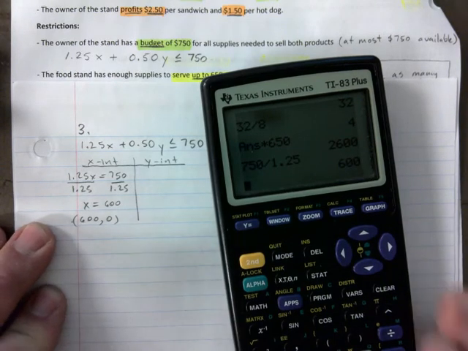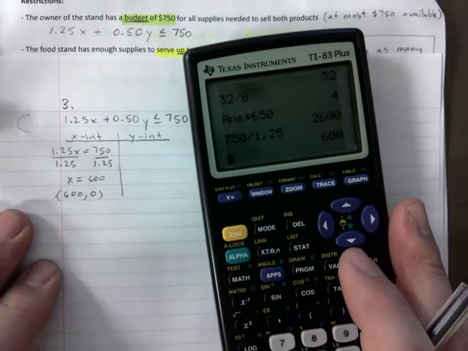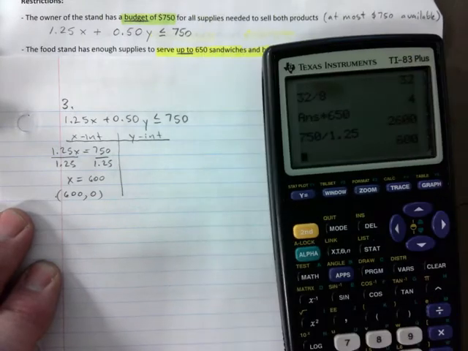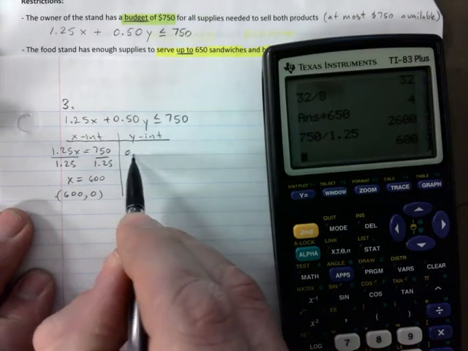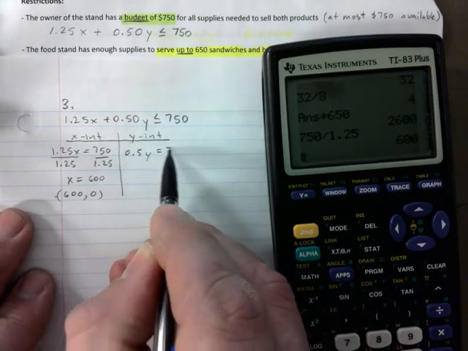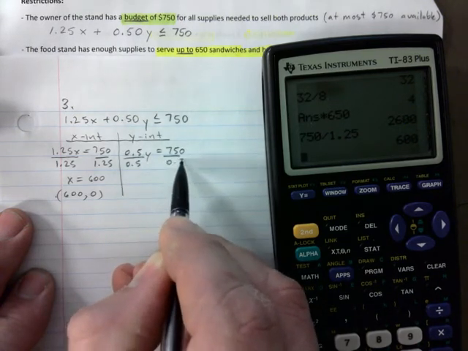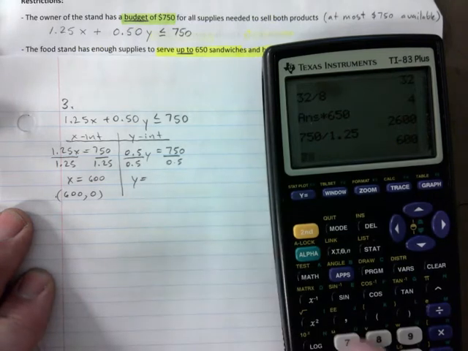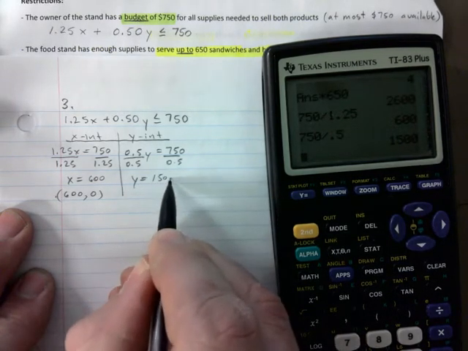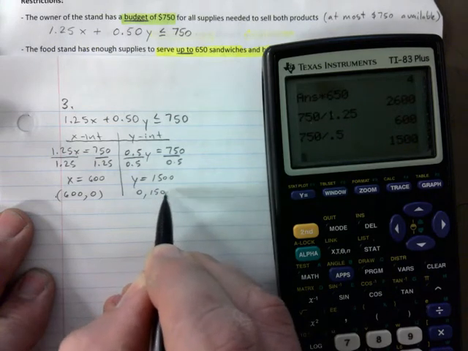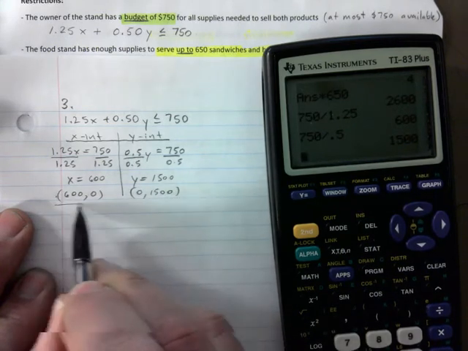I warned you about that, right? That the numbers are going to get bigger, but no big deal. We're just going to adjust our scale. Then it's 0.5y is equal to 750. And that's 1500. No big deal. Box that in.